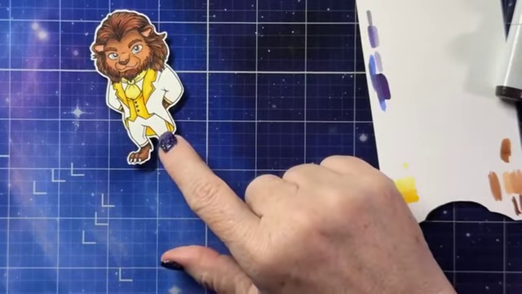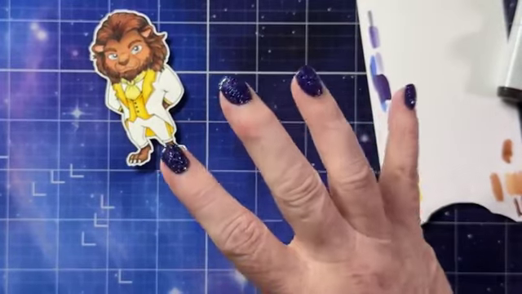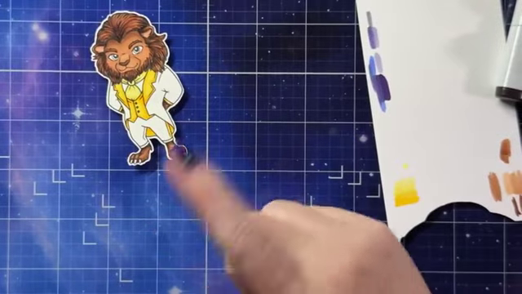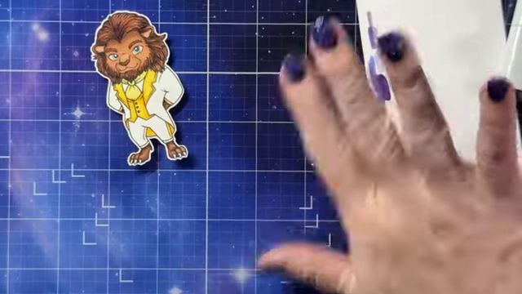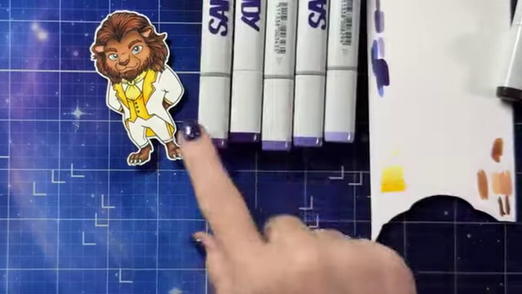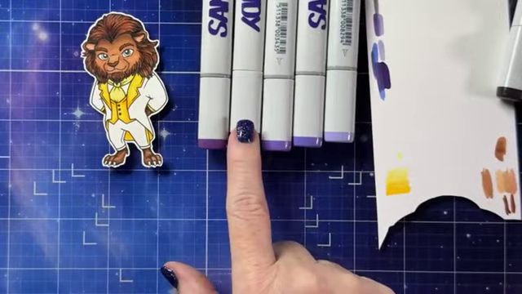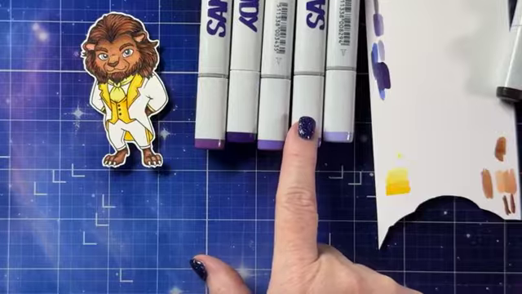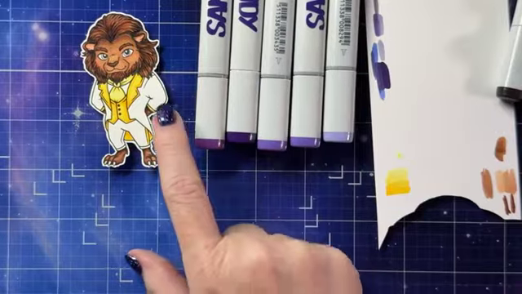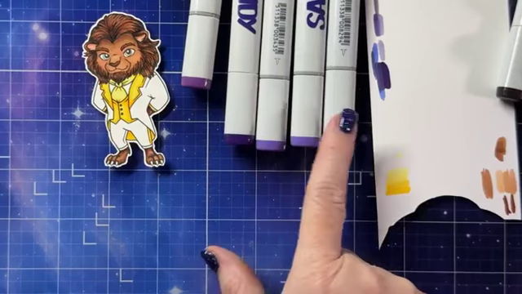All right. So I want his pants to be really dark. So I'm going to try to stick with the first 3 to 4 markers. And then his jacket will be the last of the marker set. What I mean by that is I have 5 colors here. So when I do his pants, I want his pants to be these 3 with that one if needed. And then when I do his jacket, I'm going to skip this one and I'm going to do these 4.